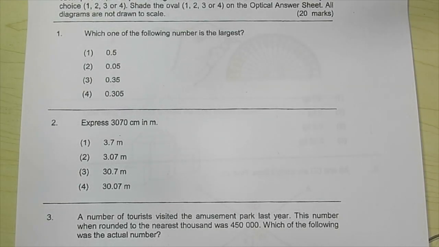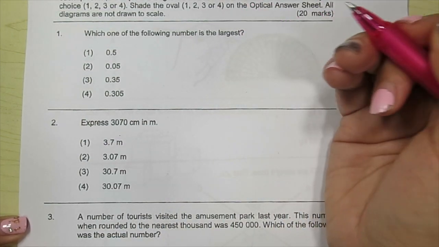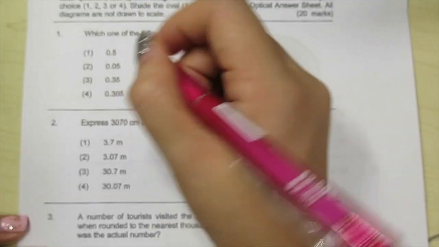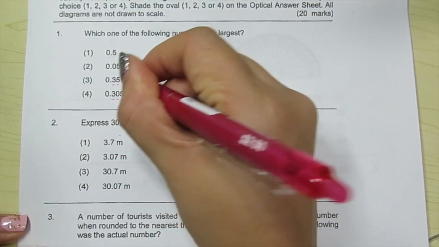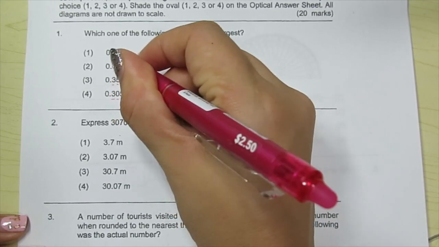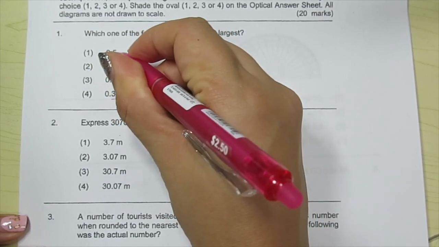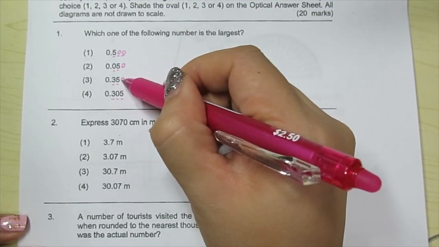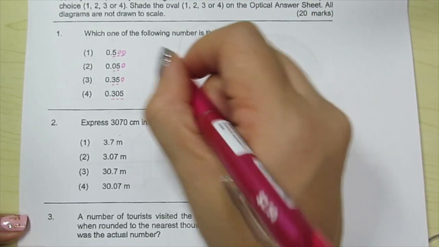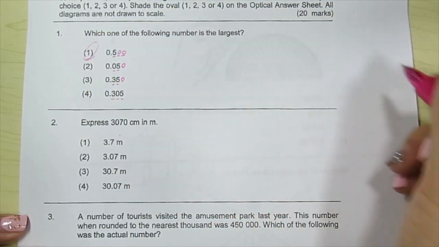Which one of the following numbers is the largest? You notice they are all different decimal places, so let's change them to all the same number of decimal places. This one has 3 decimal places. This one has 2, give it 1 more. This is 2, give it 1 more. This is 1, make it 3. So then you can compare. 550, 350, 305. The largest will be 500, which is option 1.